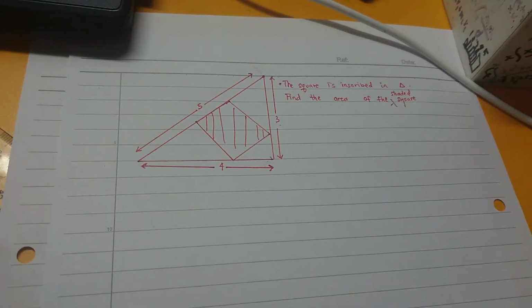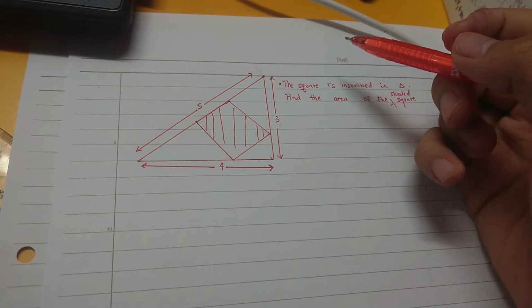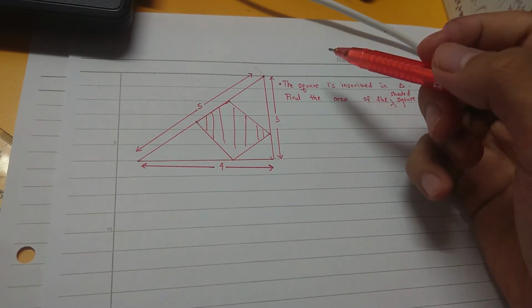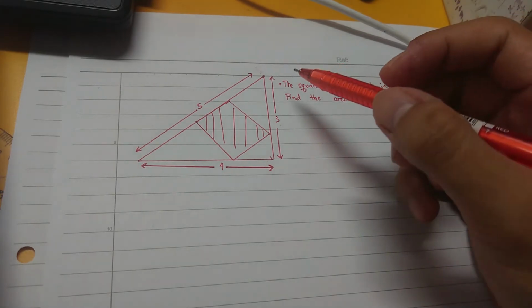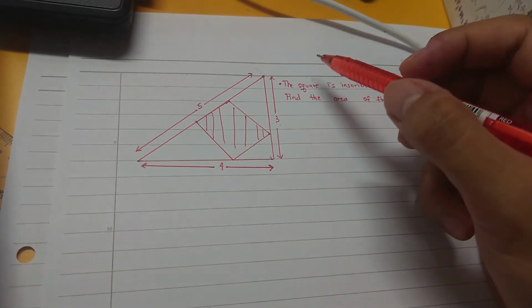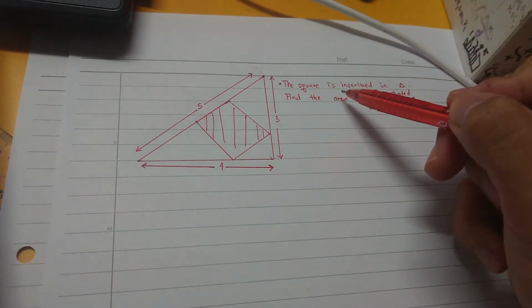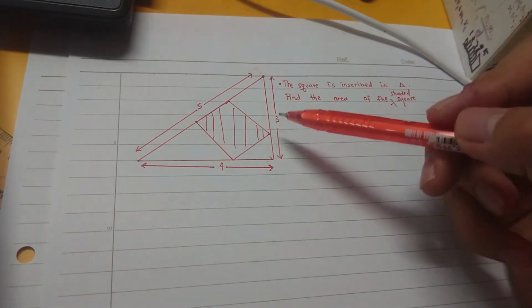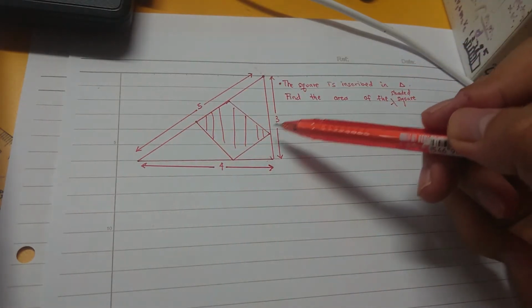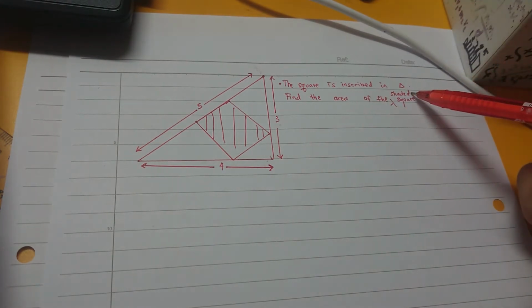Guys, long time I'm not uploading a video, but as you can see, we have a geometric question. The square is inscribed in a triangle. This is the triangle with side lengths of 3, 4 and 5, and we are required to find the area of the shaded square.